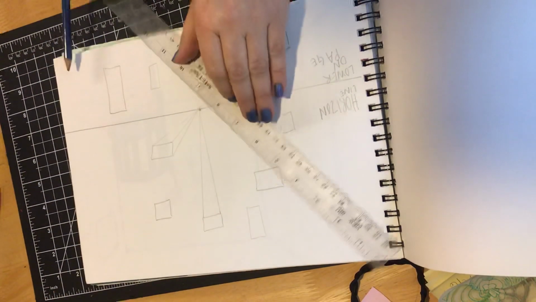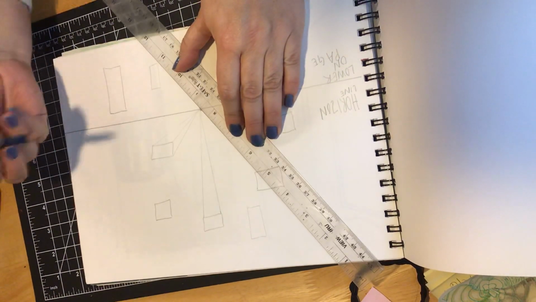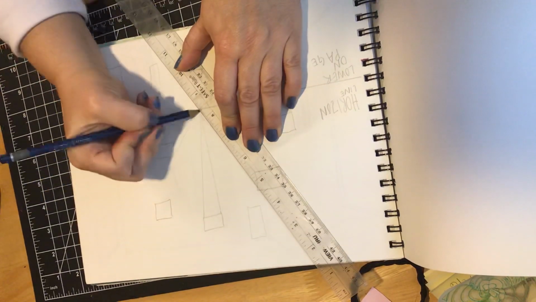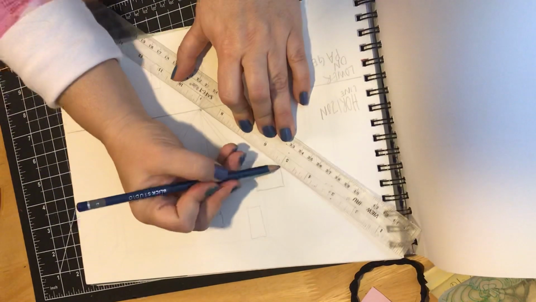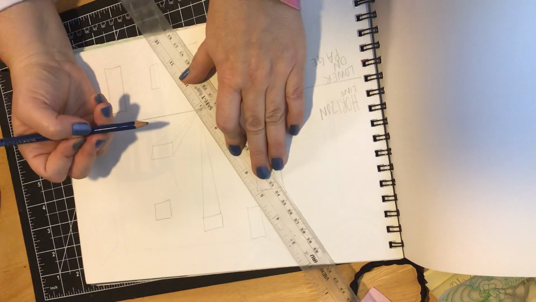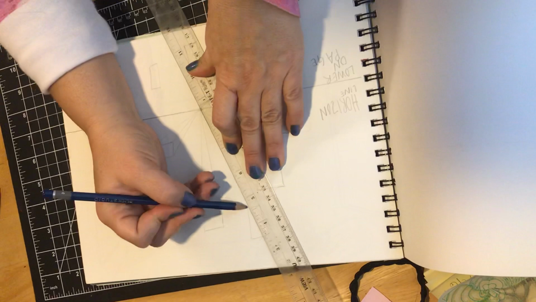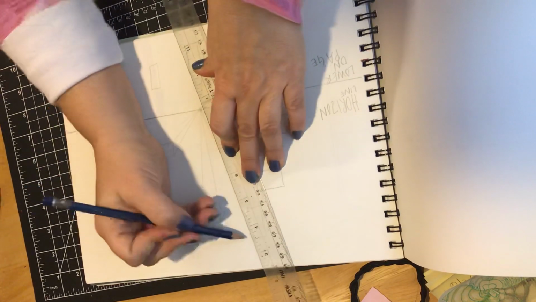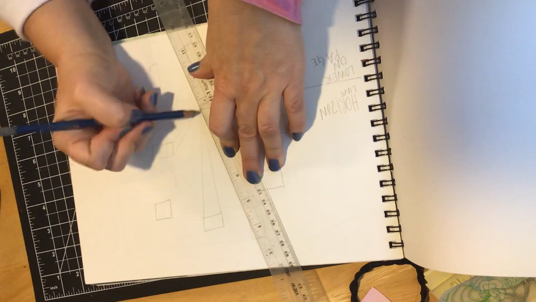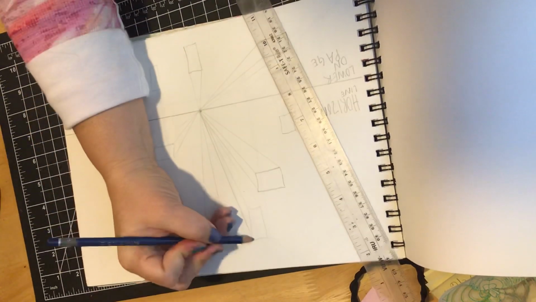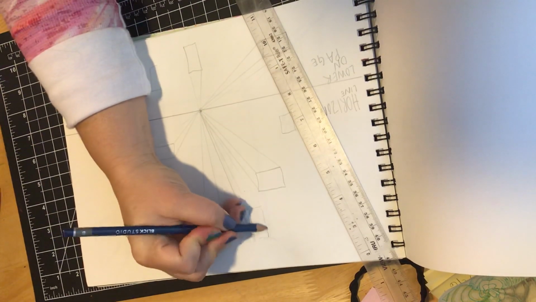So again, just make sure you practice using that vanishing point and thinking about how you're going to bring all of those spaces to meet it each time. So all my corners are going to come meet my vanishing point. Oops, that one's a little off. All right, so again, I just want to follow that shape.